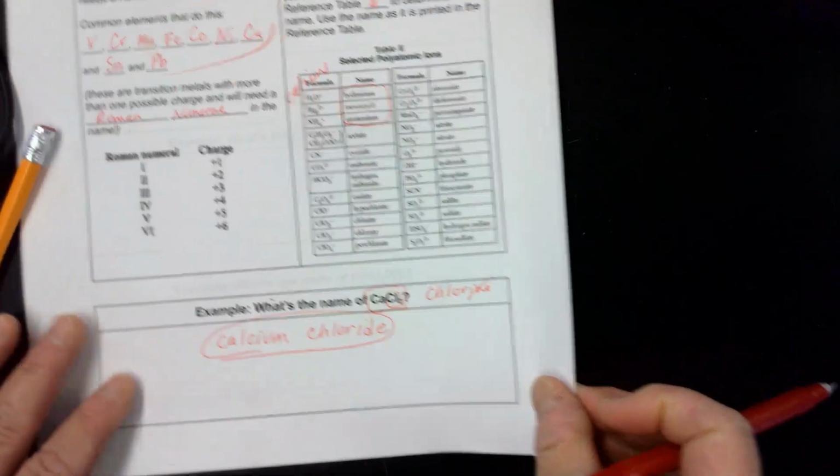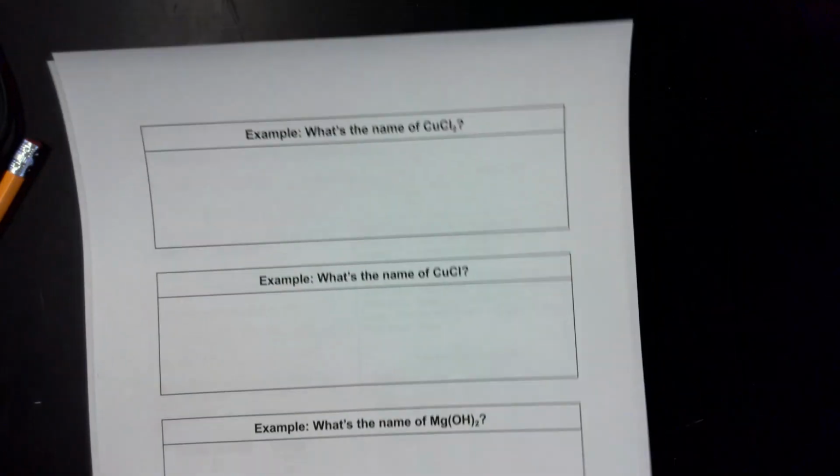Okay, so that's how you work that kind of example. All right, let's take a look at this example.